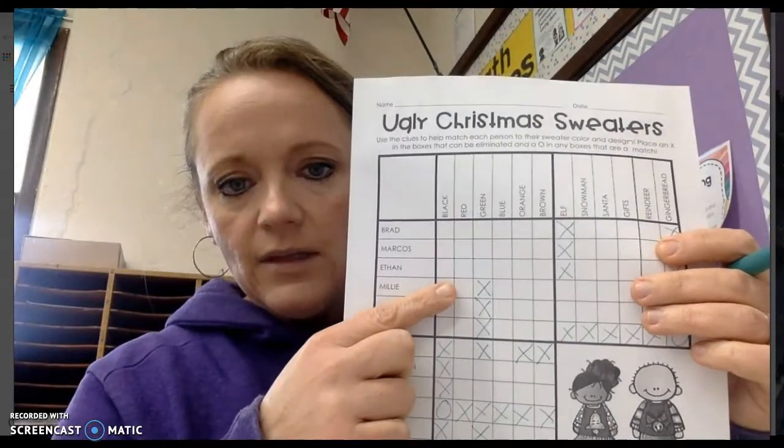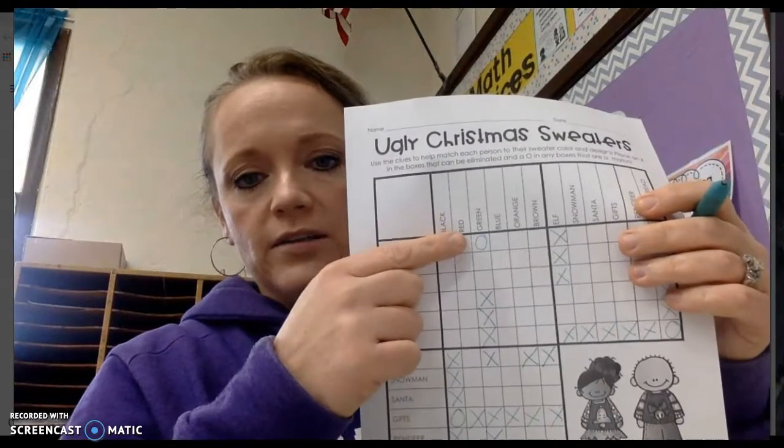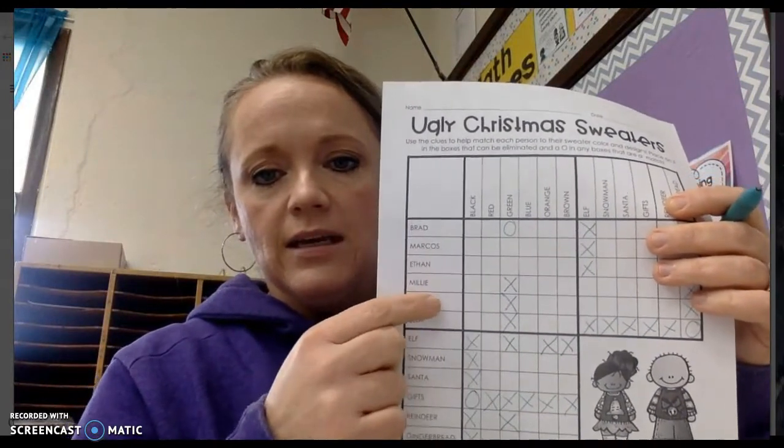And number 5, Brad and Millie had the green and snowman sweaters. One had green, one had snowman. All right, so I look at Brad and Millie, and it says one had the green and one had a snowman. Can Millie have green? No, she cannot. So that means Brad had to have green. Brad is a match for green. And if Brad matches green, then Millie has to match. So I matched Brad to green, and it means Millie has to match the snowman. Millie had the snowman.